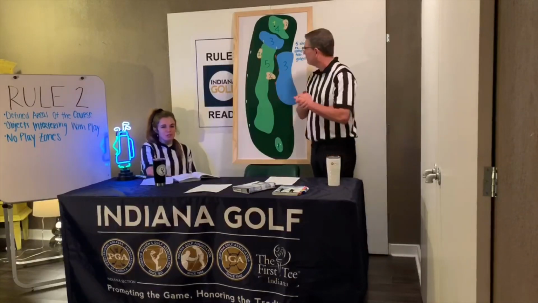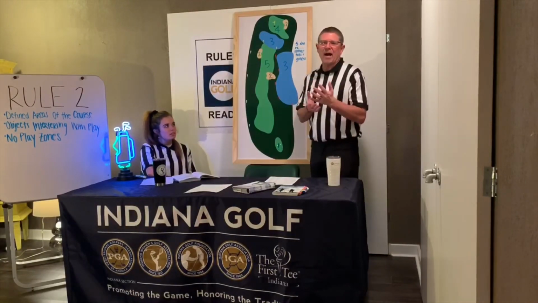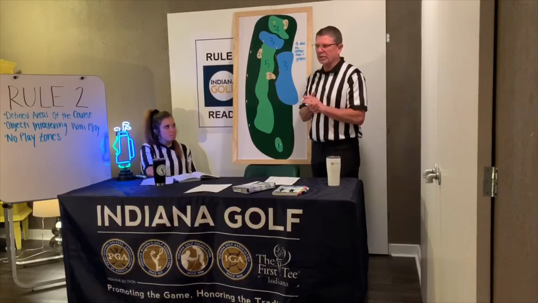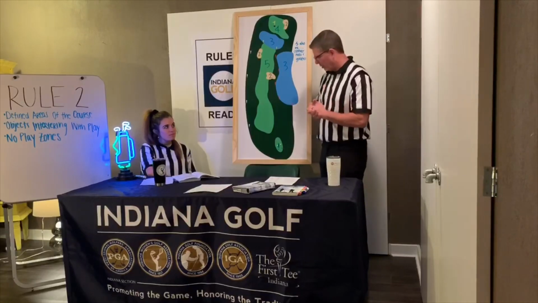Today we'll cover rule number 2, the course. And when we get into rule 2, we need to know the 5 defined areas of the golf course. Some seem pretty straightforward and others get a little bit more complex. So let's walk through those real quick.